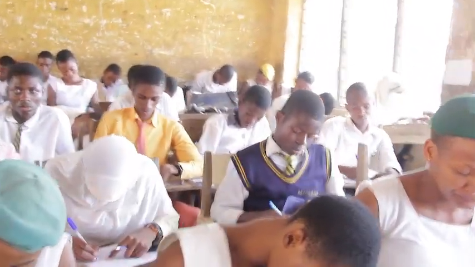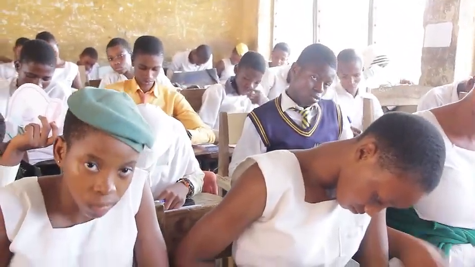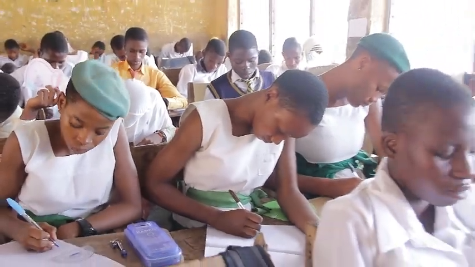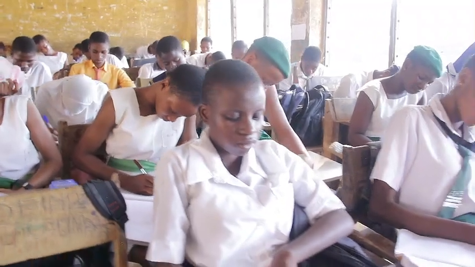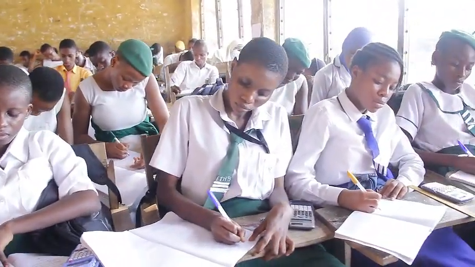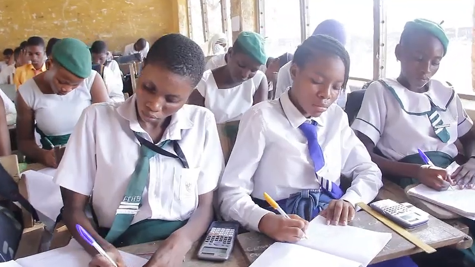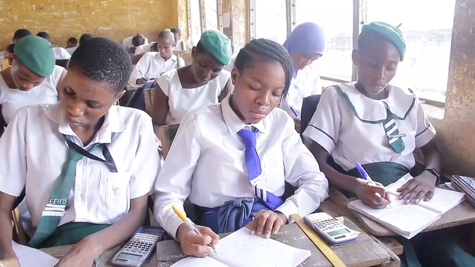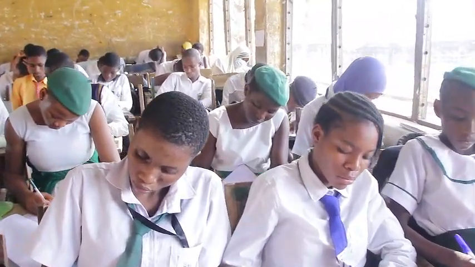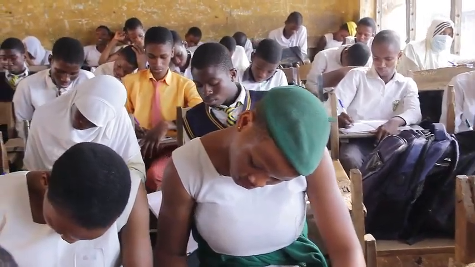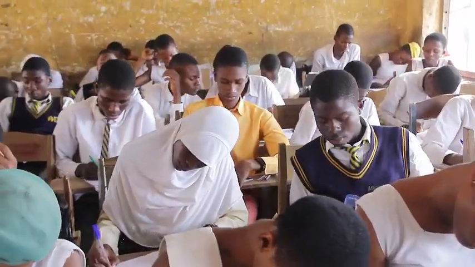Calculate the radius of the parallel of latitude 36 degrees south, given that big R equals 6,400 kilometers.